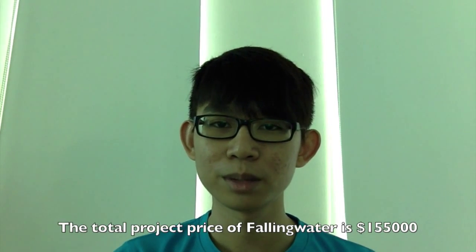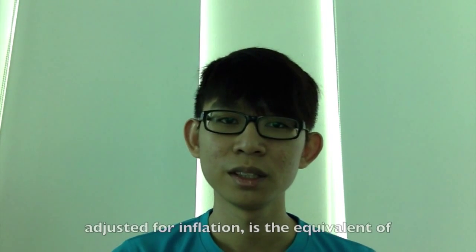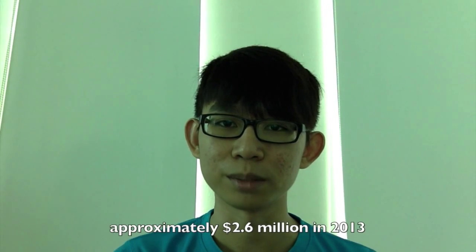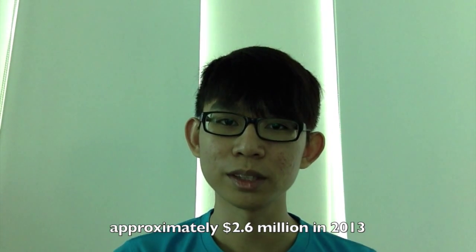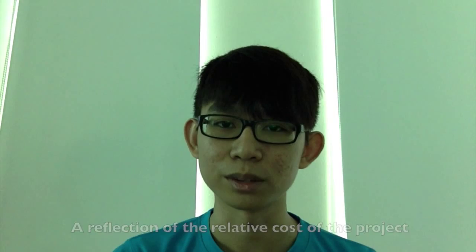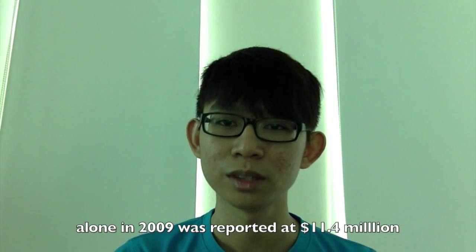The total project price of Fallingwater was $155,000. Adjusted for inflation, that is the equivalent of approximately $2.6 million in 2013. A reflection of the relative cost of the project at its time is that the cost of restoration alone in 2009 was reported at 11.4 million.